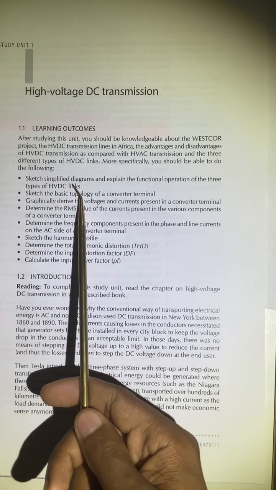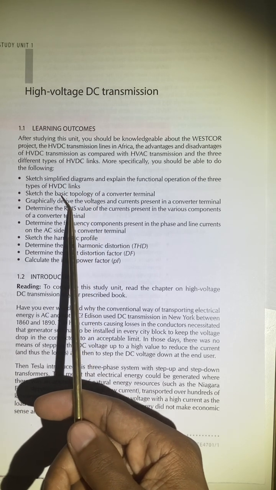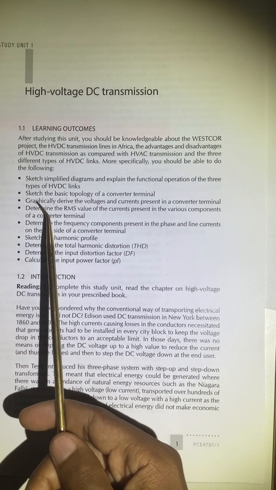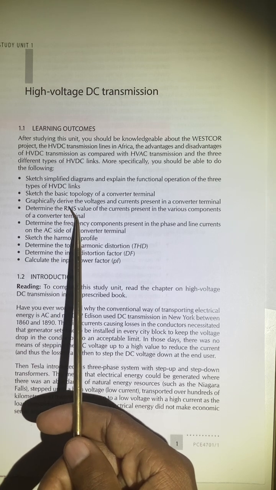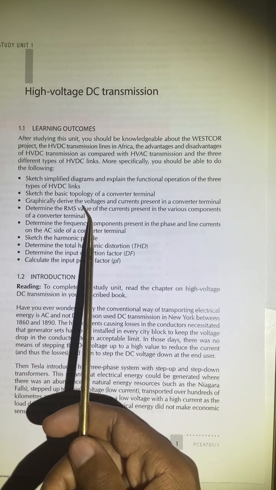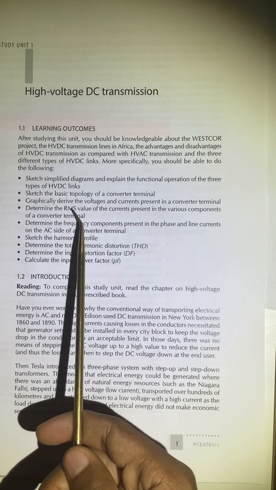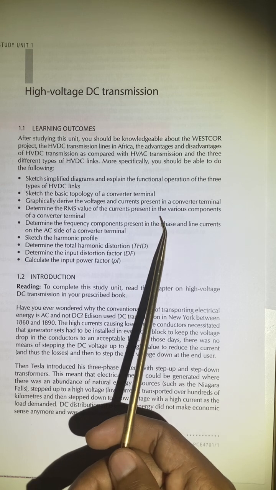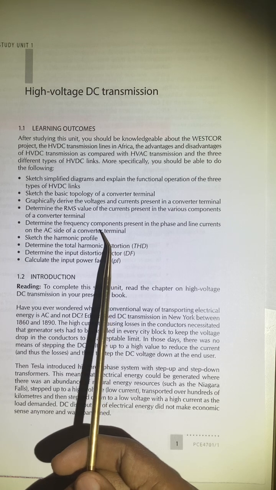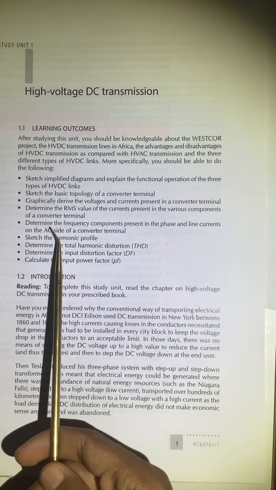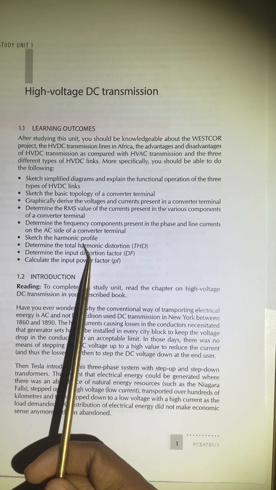Sketch a simplified diagram and explain the functional operation of the three types of HVDC links. Sketch the basic topology of a converter terminal, graphically derive the voltages and currents present in a converter terminal, determine the RMS value of the currents present in the various components of a converter terminal, determine the frequency components present in the phase and the line currents on the AC side of a converter terminal, and also sketch the harmonic profile.